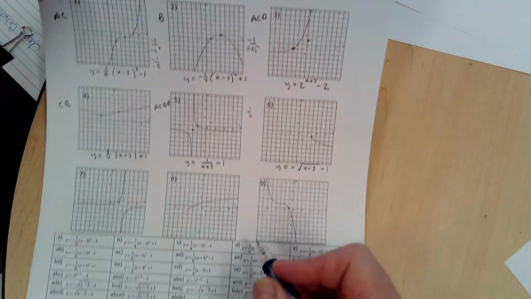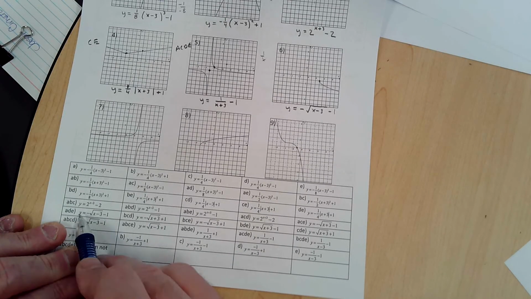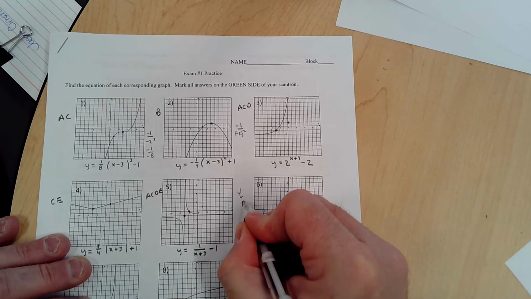Let's head down here, see if we can find that. And I need a negative out front. Looks like it's that one right there, huh? A, D, E.